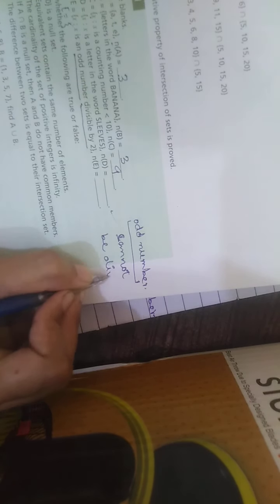For example, number 3 and number 5: number 3 cannot be divisible by 2 and number 5 cannot be divisible by 2, because 3 does not come in the table of 2, and 5 doesn't come. But if we write 4, yes, it's not an odd number as it's divisible by 2. Okay, I think you are familiar also. Okay, we should move. X such that X is an odd number divisible by 2.